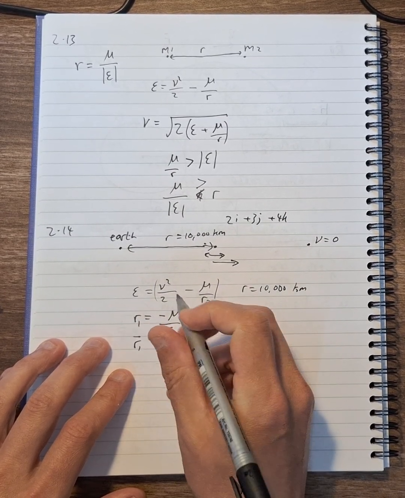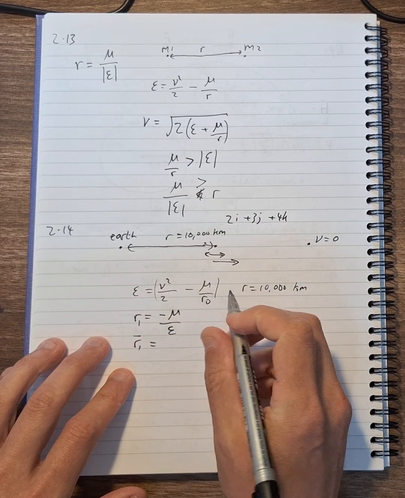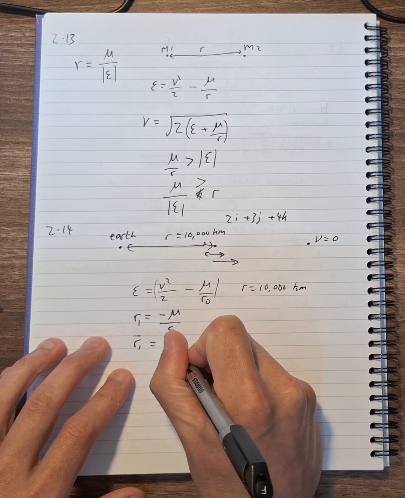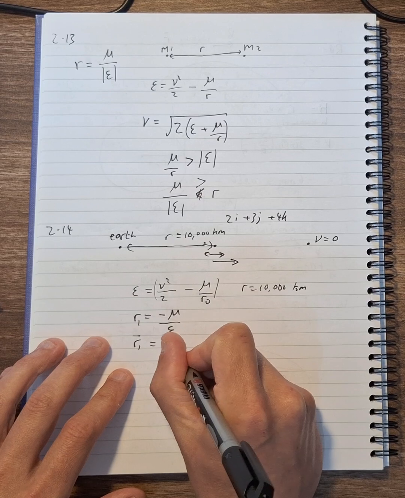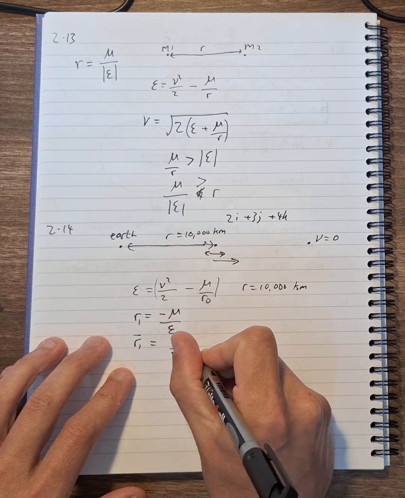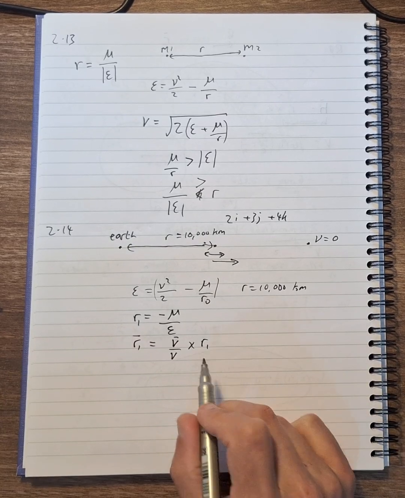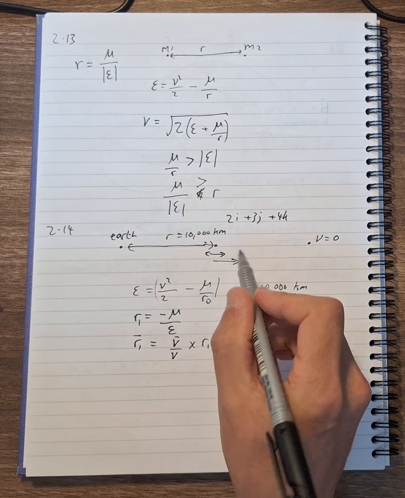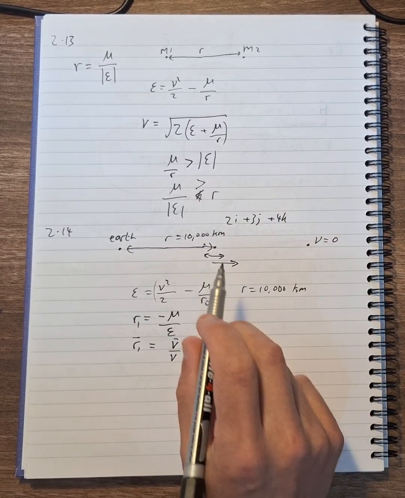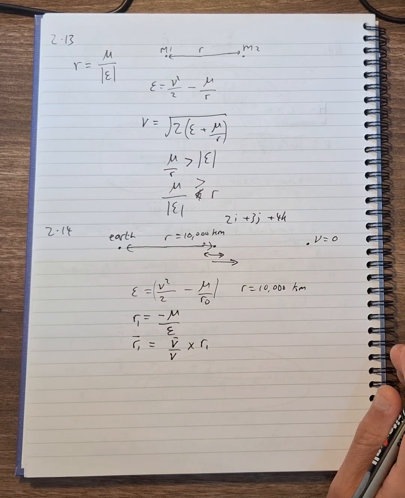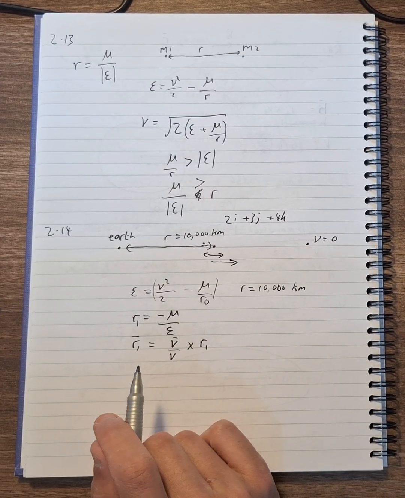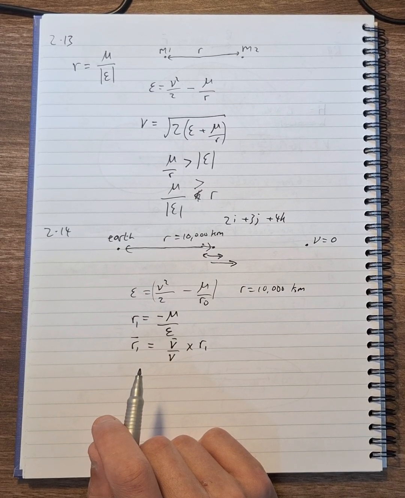Then the vector r equals the velocity unit vector times r1, because they're both in the same direction. The velocity and the radius are in the same direction, so that will give you your radius vector.